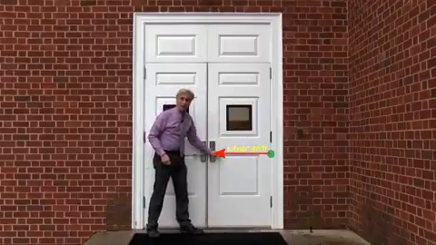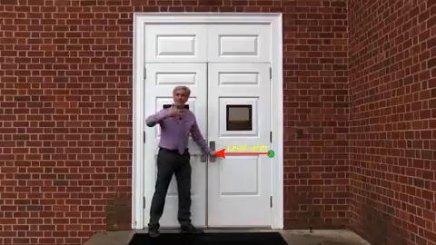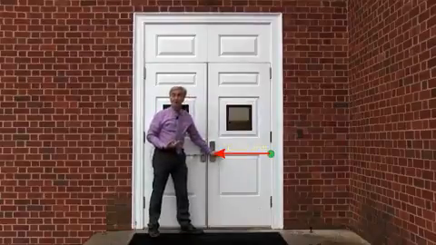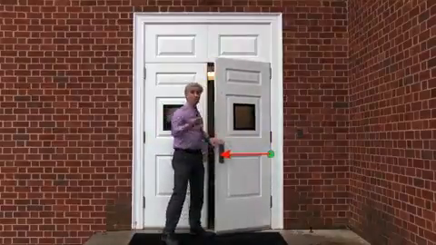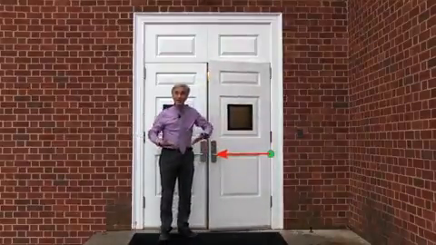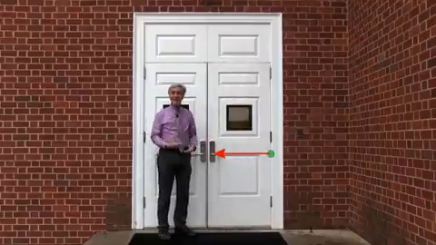And I'm going to exert my force not along that vector or with it or against it, but at right angles to it, perpendicular to that lever arm. I'm going to exert my force toward you, and watch what happens. The door undergoes angular acceleration and begins to rotate open. That is how to produce a torque starting with a force.